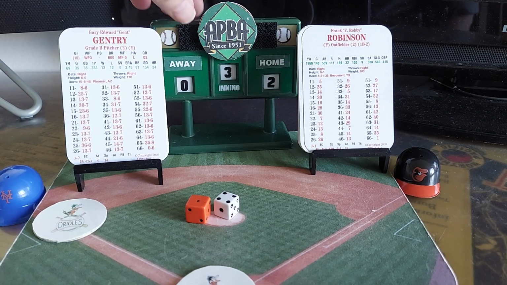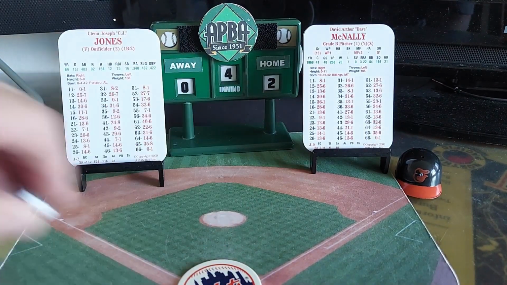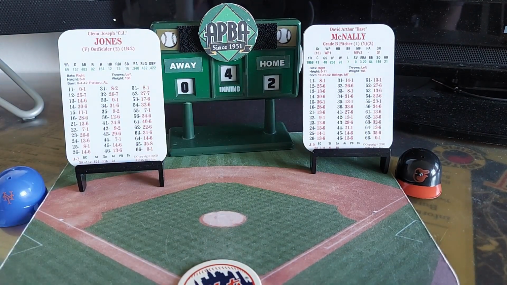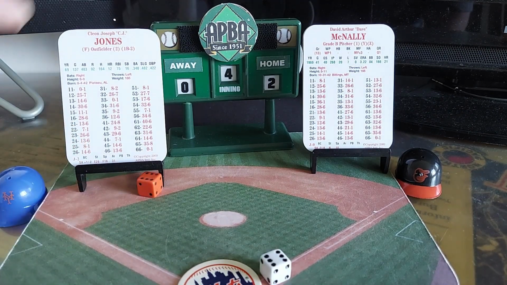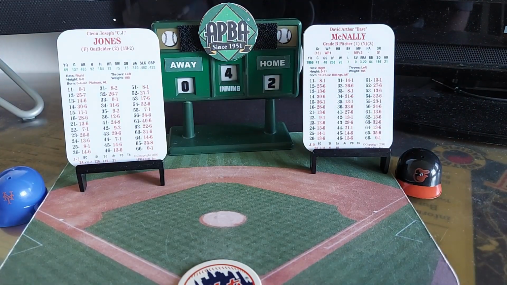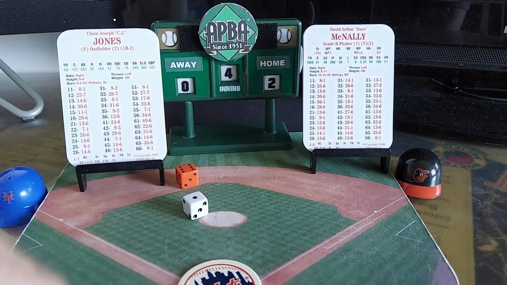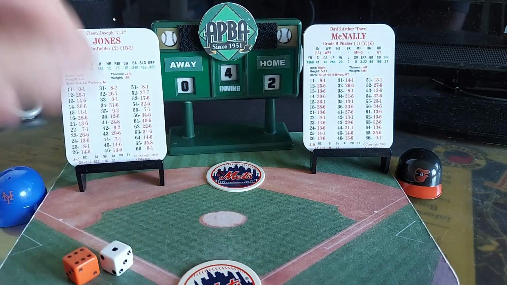We go to the top of the fourth. Baltimore 2 and New York nothing. All right, in the '69 World Series, Cleon Jones scored the winning run in the final game and caught the final out. He will lead off the top of the fourth for New York, and he gets a 6-6 roll. Was a hit column roll. 6-1 is a double for Cleon Jones, putting him in scoring position right off the bat. He raised his average 43 points in 1969.